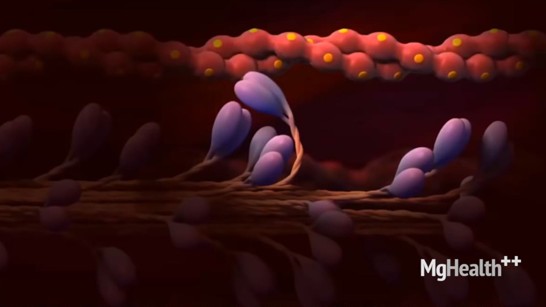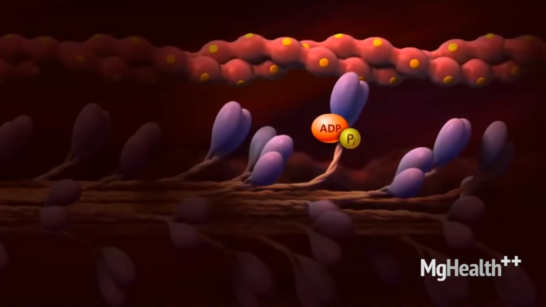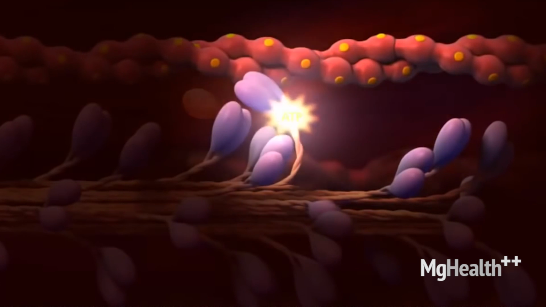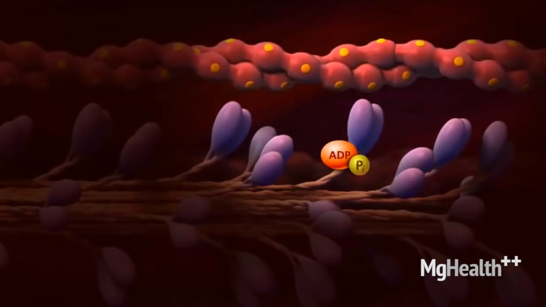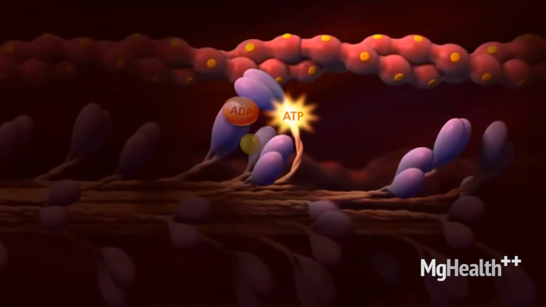Now another ATP molecule binds to the myosin head to release it from the actin filament. This allows the process to repeat with the next myosin head and binding site. The critical factor is that magnesium is a part of both the ATP and ADP molecules upon which this entire process depends.